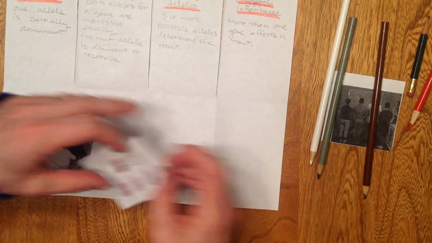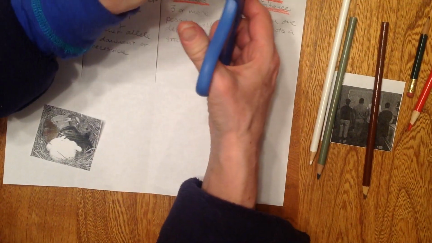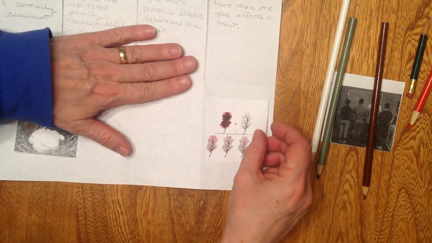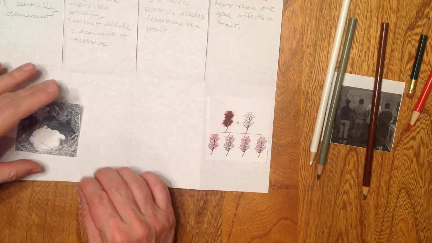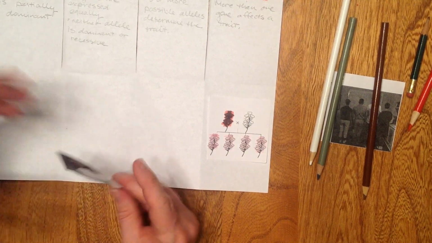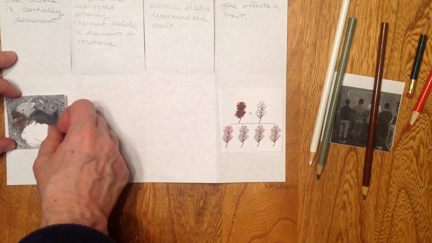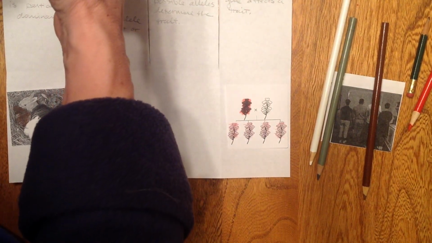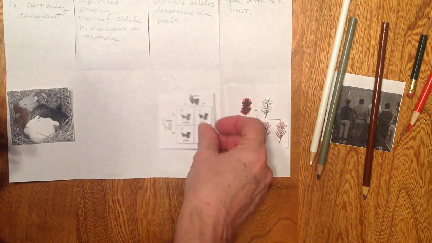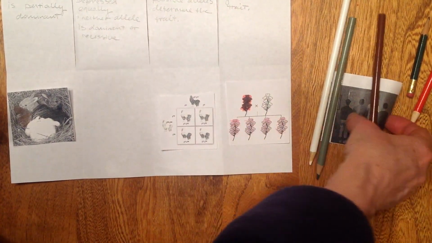If you think that the snapdragons here are an example of polygenic inheritance, you would glue it there. If you think that the rabbits are an example of incomplete dominance, you would glue this right there. And if the chickens were an example of multiple alleles, then you would put that there.